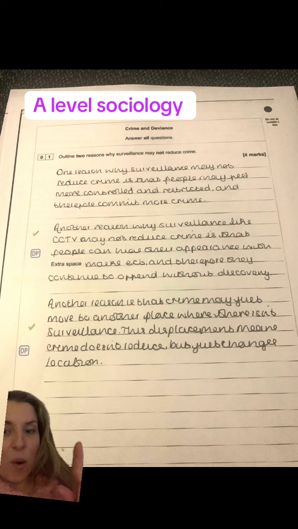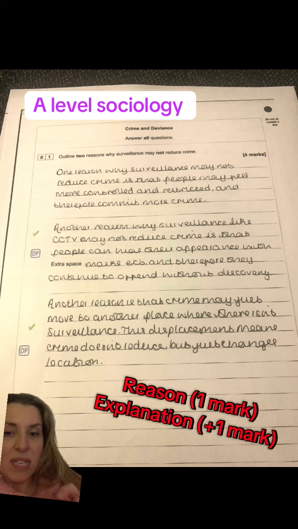And then the final point, the student gets marks because they mention displacement, and then they explain what displacement is. It moves the crime to another place where there isn't surveillance, and that gets them the 2nd mark.